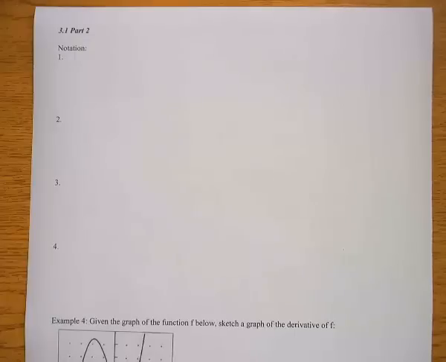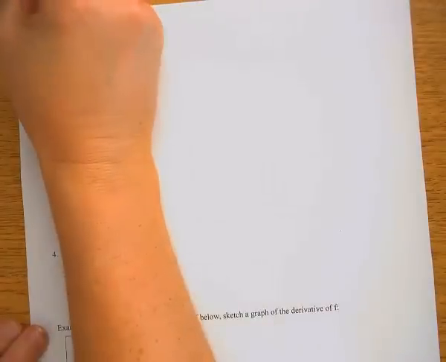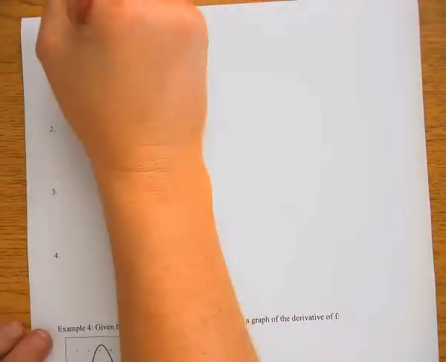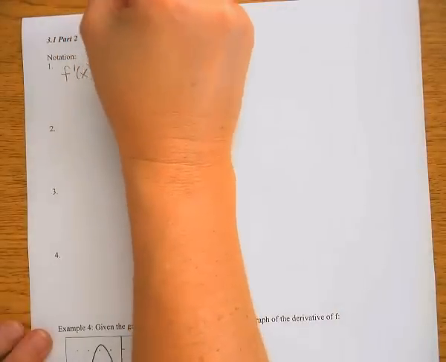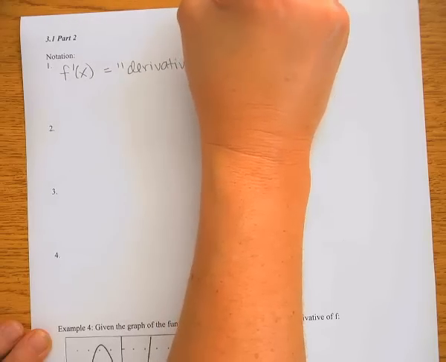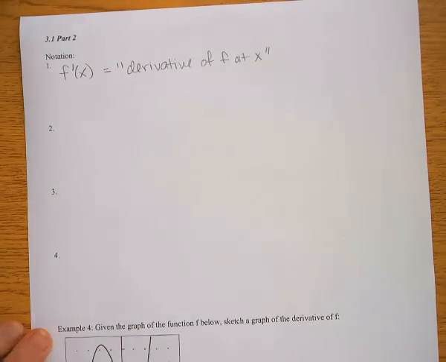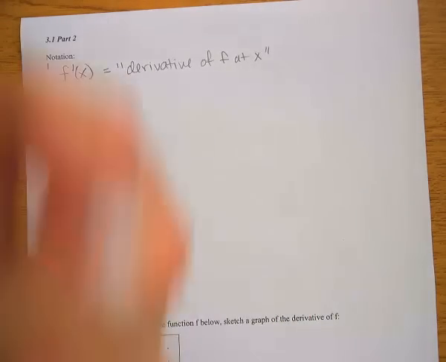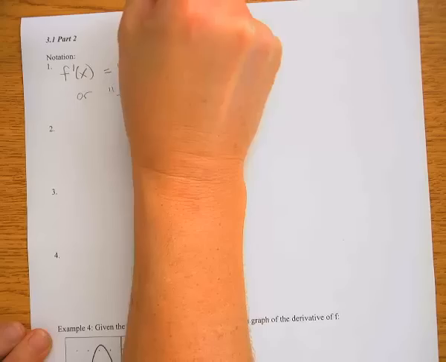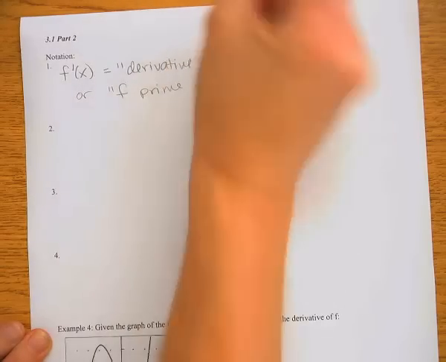Continuing from Introduction to 3.1, we're going to now look at some notation for derivatives. The first one that you've already seen is the f with the little tick mark, which we call f prime of x. And this is notation for the derivative of f at x. That is what this symbol means. It's also read as f prime of x. It has the same meaning.